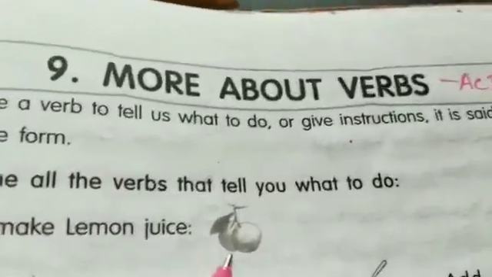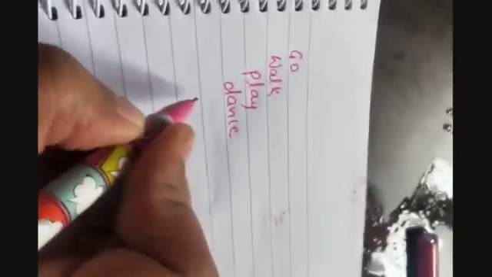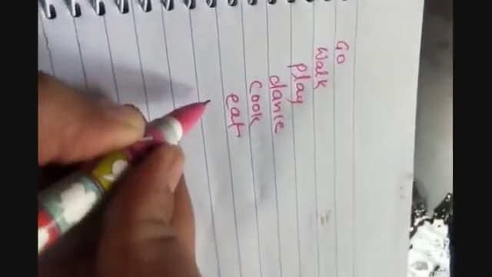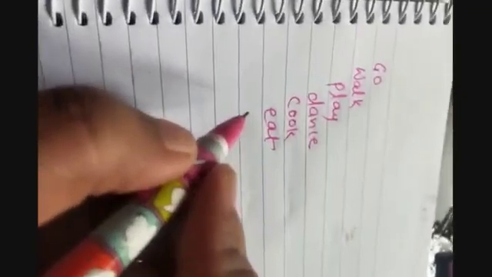Now listen, infinitives work as a noun. They may be the subject or object of the sentence. They are used in simple present tense with "to" and the first form of the verb. The first form of the verb is the basic form of the verb, like go, walk, play, dance, cook, eat. These are the first form of the verb.